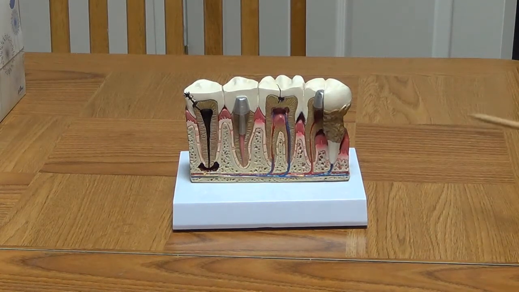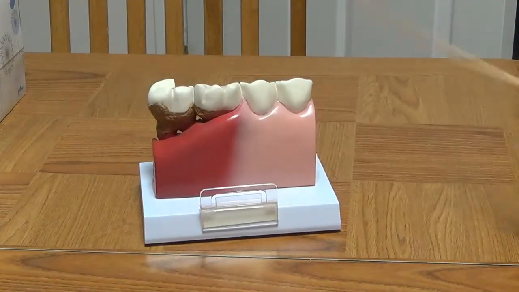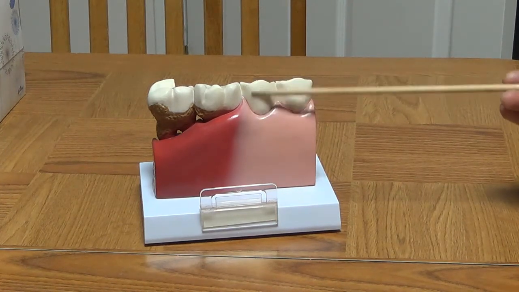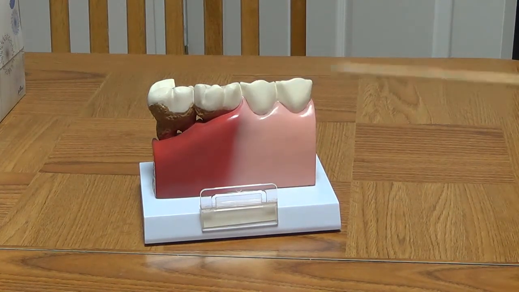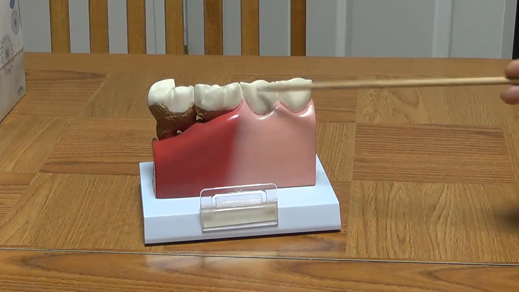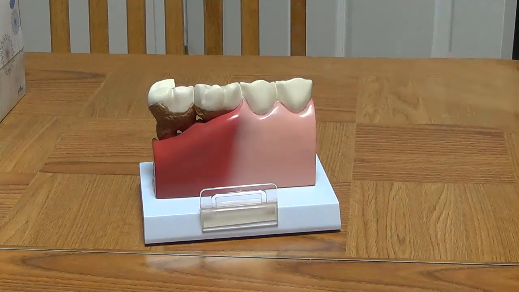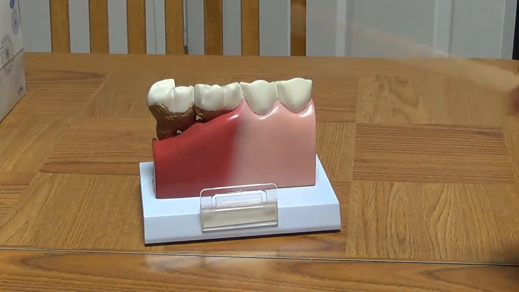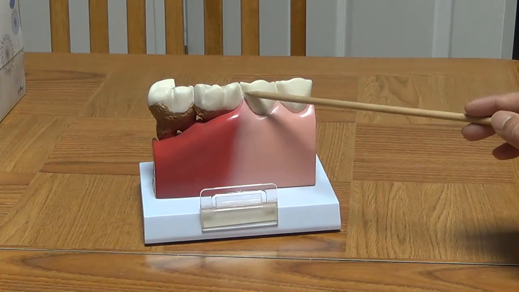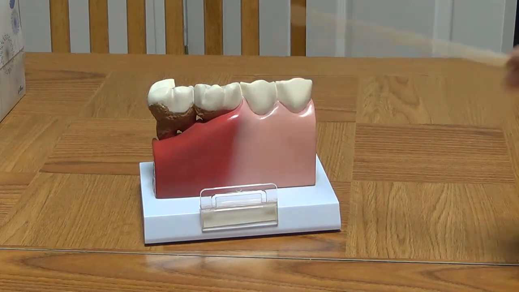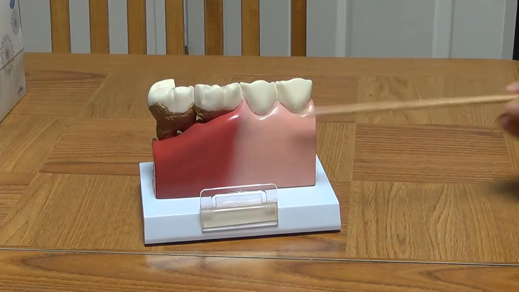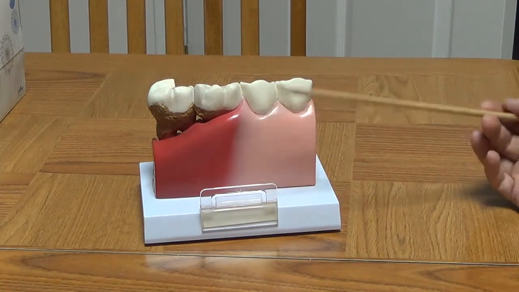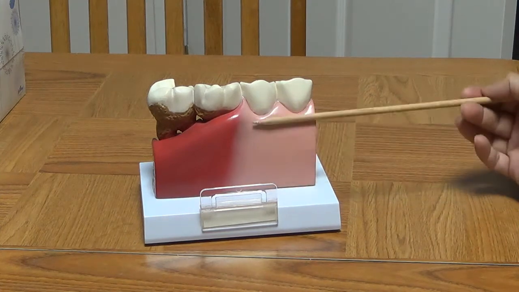Okay, so let's quickly go over. This is how you see from outside. So you can see the crown of the tooth, and the outermost layer is the white hardest structure of the body, and the most mineralized structure of the body, that is the enamel. Okay, and it protects your tooth. And this is the gum or gingiva.